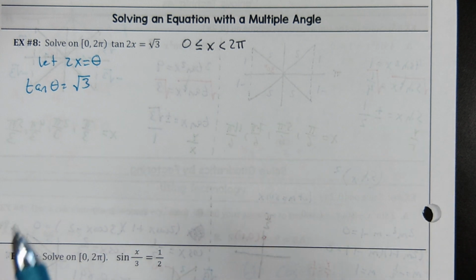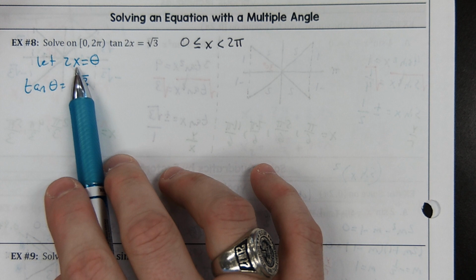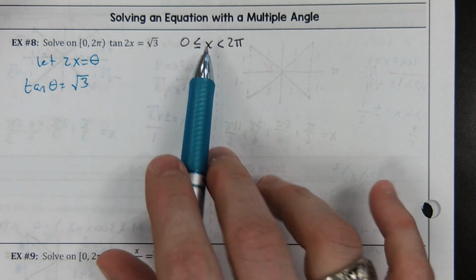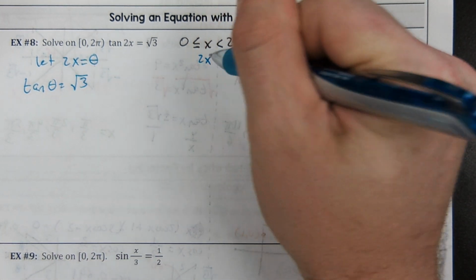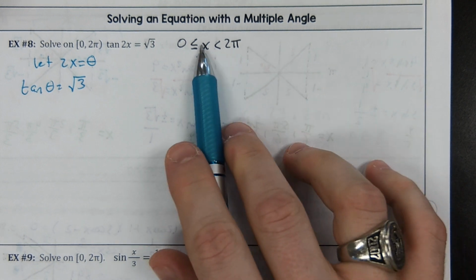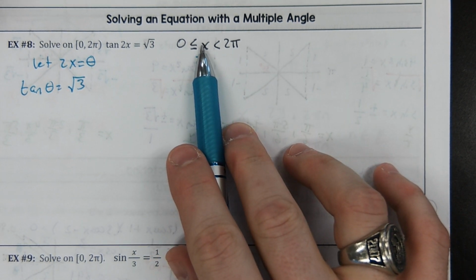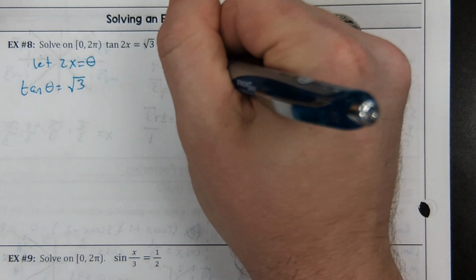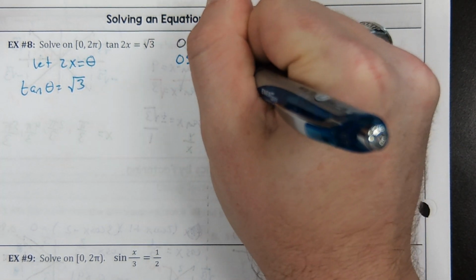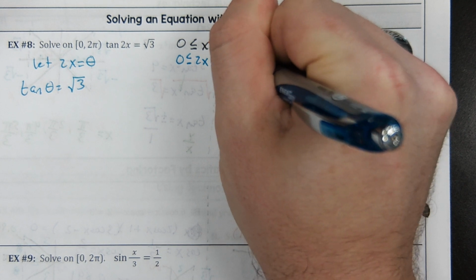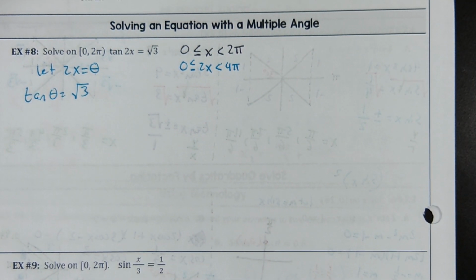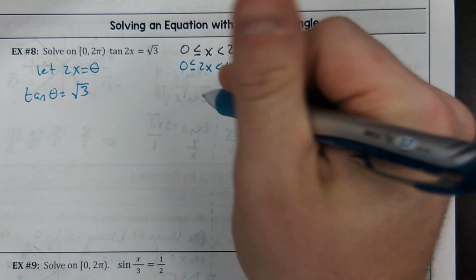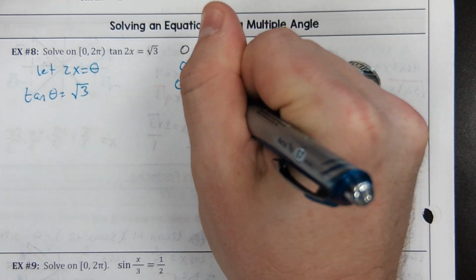And this is how that works. I made a substitution for 2x, yes? So I need this domain to say 2x. But if I multiply one part of an equation or inequality by 2, I have to multiply all of its pieces by 2. And oh, that's right, I said that 2x was actually being represented by theta.